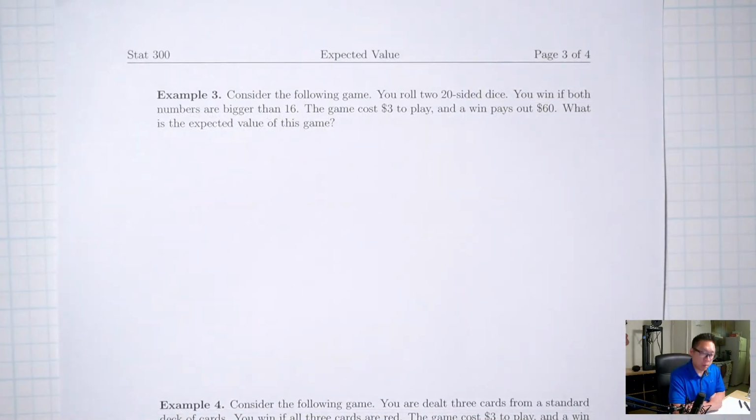Consider the following game. You roll 2 20-sided dice. You win if both numbers are bigger than 16. The game costs $3 to play, and a win pays $60. What is the expected value of this game? So once again, we don't have a table of probabilities, so we actually have to find those ourselves.